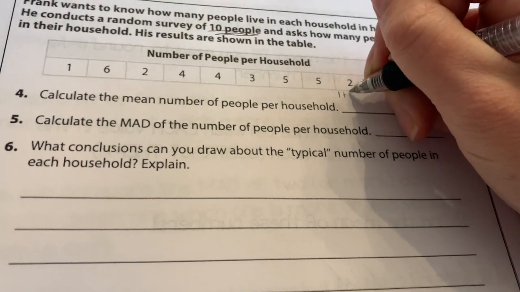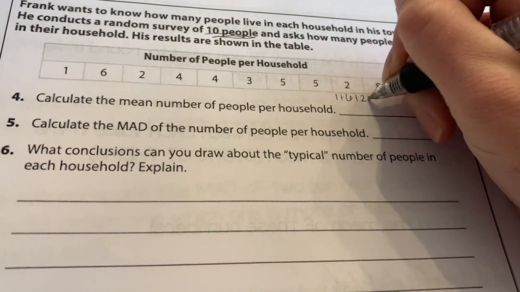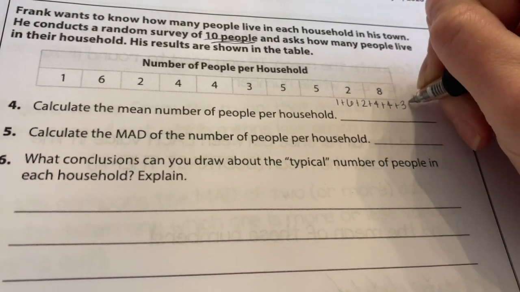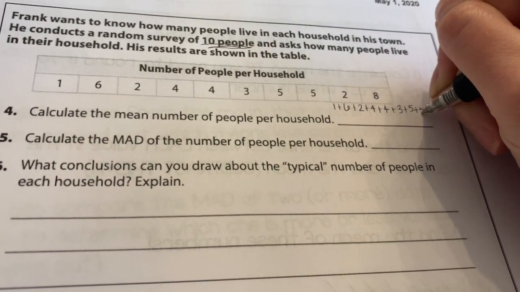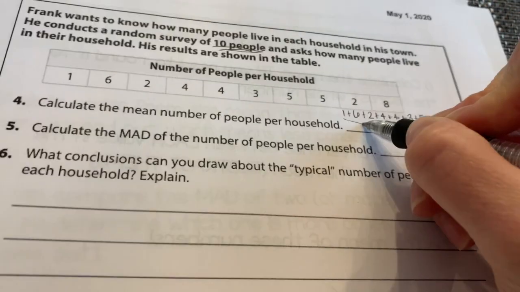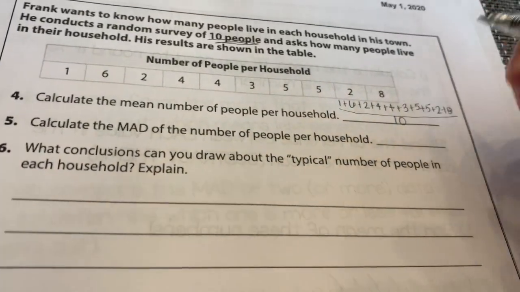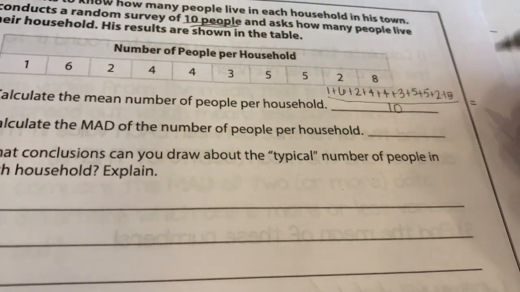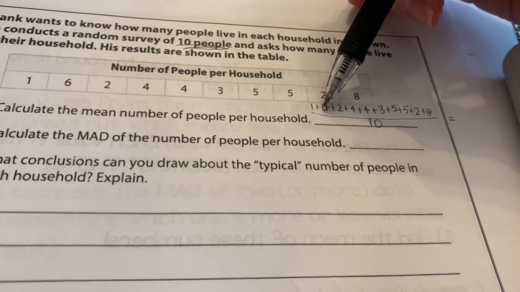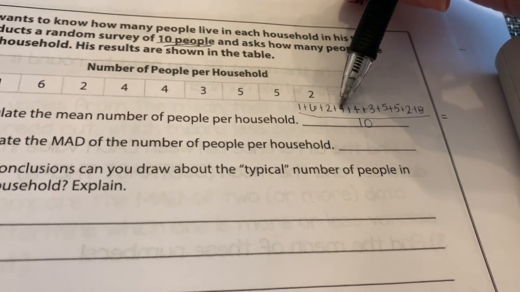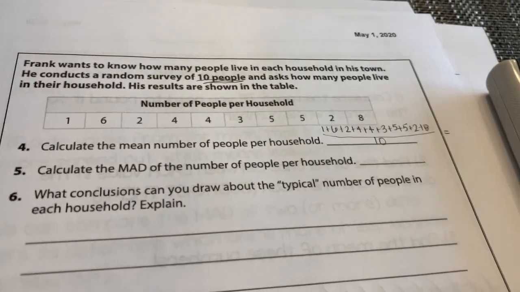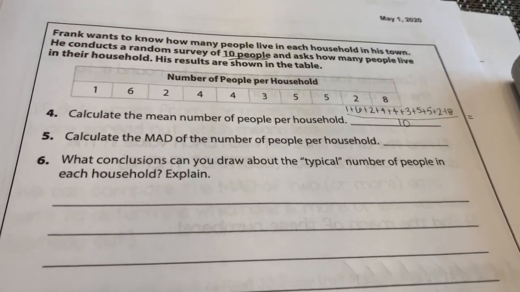This is 1 plus 6 plus 2 plus 4 plus 4 plus 3 plus 5 plus 5 plus 2 plus 8 divided by 10. And this one you could do easily enough, but I'm still going to use a calculator. You want to always try to find 10s, like 6 and 4 is 10, 5 and 5 is 10, 2 and 8 is 10, and so on. Okay, and we're going to find the mean.